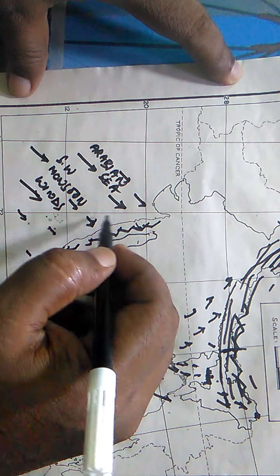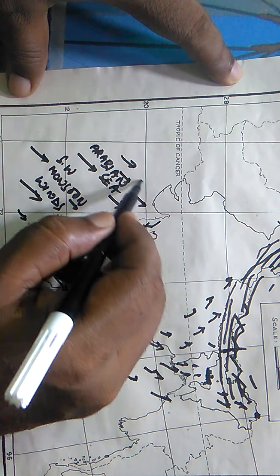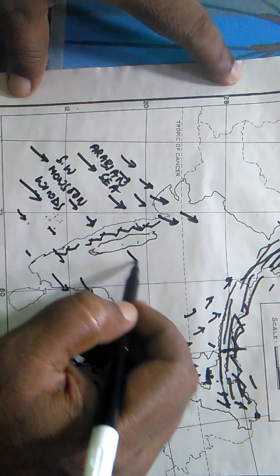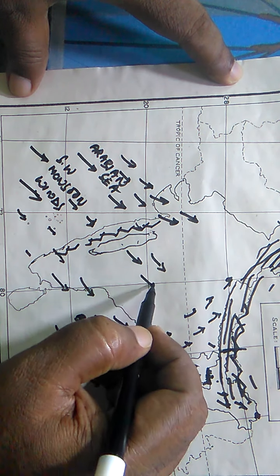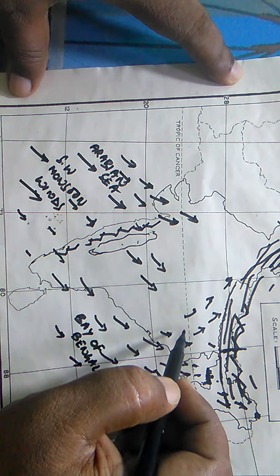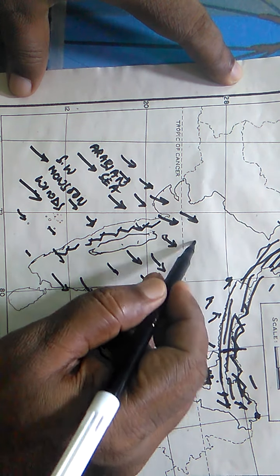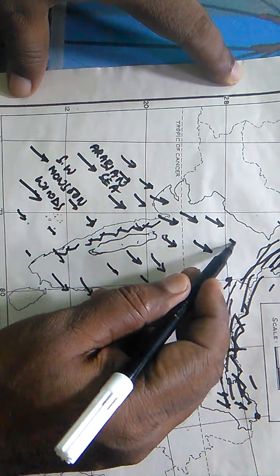Now the Arabian Sea branch gradually moves like this. Some of its influence is also there up to this Chota Nagpur plateau area. It gradually moves like this and towards the north.